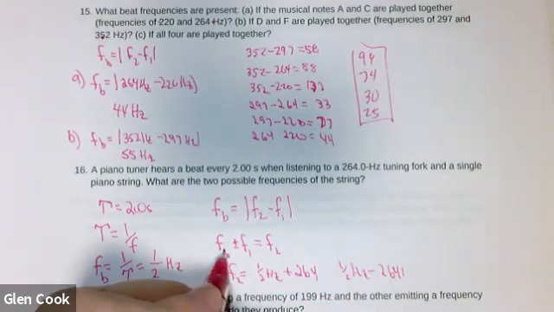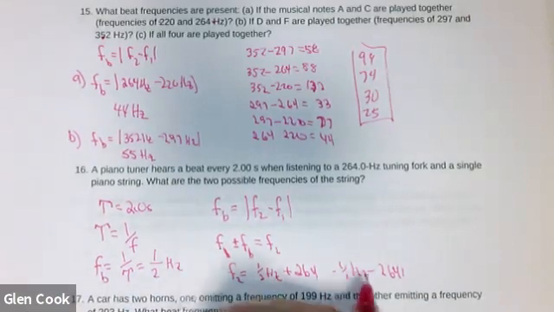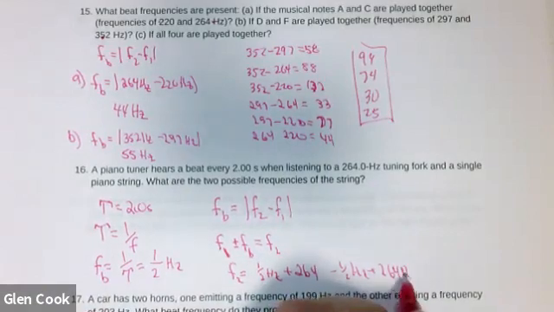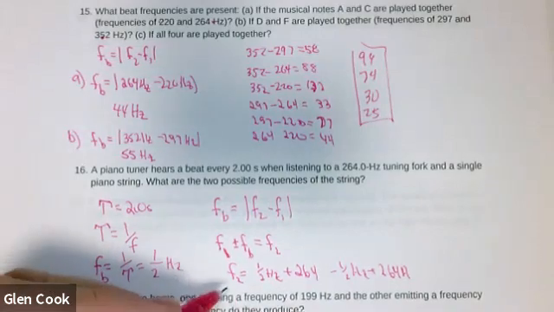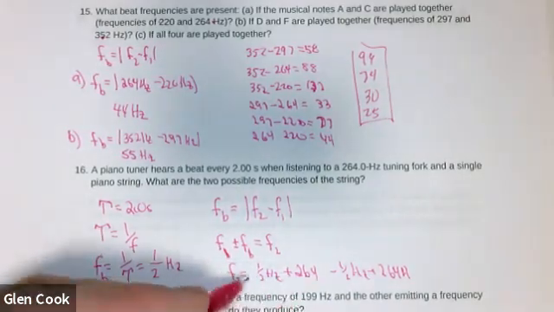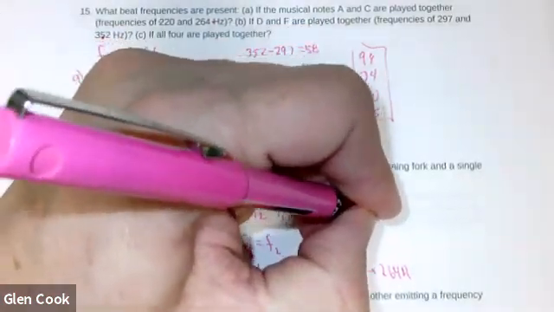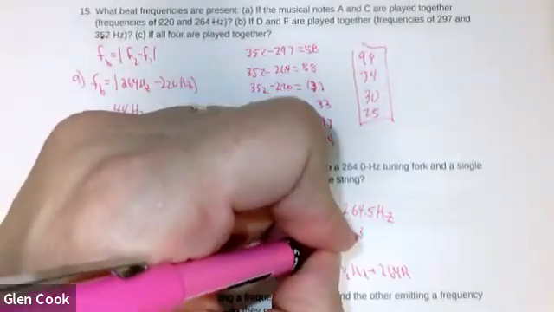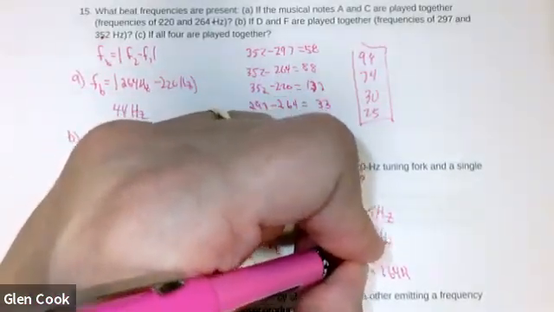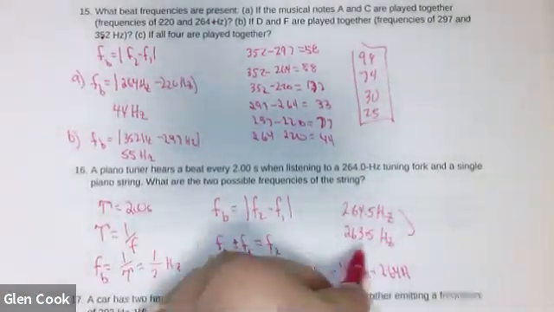My fault, I had this backwards. F1 plus or minus the beat frequency. My math is going to get weird all of a sudden on me. So I will hear frequencies. The piano will have a frequency of either 264 plus 1/2, so 264.5 hertz, or 264 minus 1/2, which would be 263.5 hertz. So the piano string could be either of those two, and there's no way to tell which one it is.